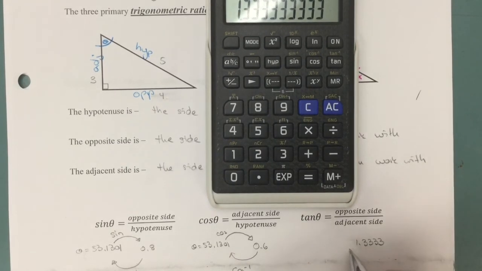Now, to figure out what that angle is, I hope you realize by now that you will get the same angle. It's just that you're using different sides with different conversions. And so to find out what the angle is, I will need to use the inverse tan conversion.